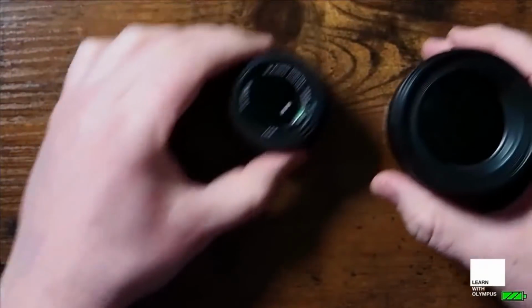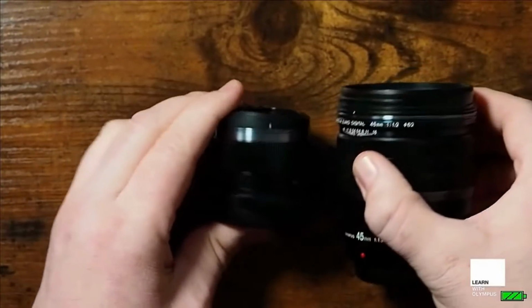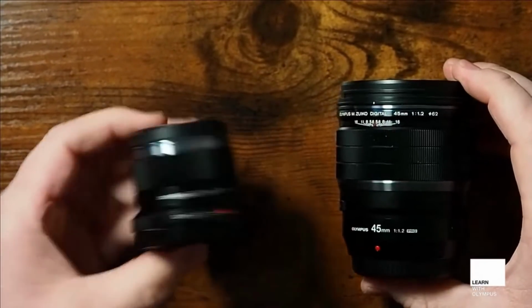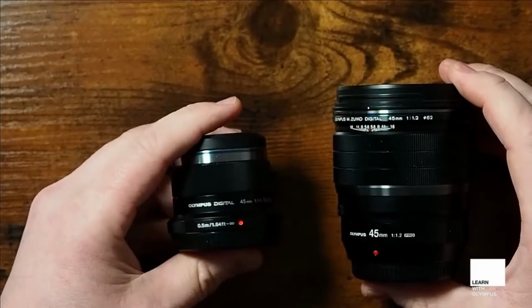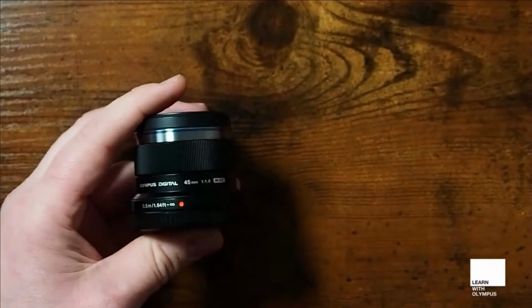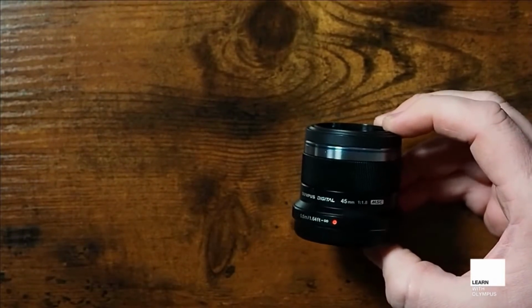I'm going to switch on my overhead camera, and then I'm going to bring this in for you just here. There we go. So these are those 2 lenses that we've just had a little look at on the main camera. This is my 45mm f1.2 and my 45mm f1.8. Now, let's put the 1.2 to the side for the moment and talk about the f1.8.